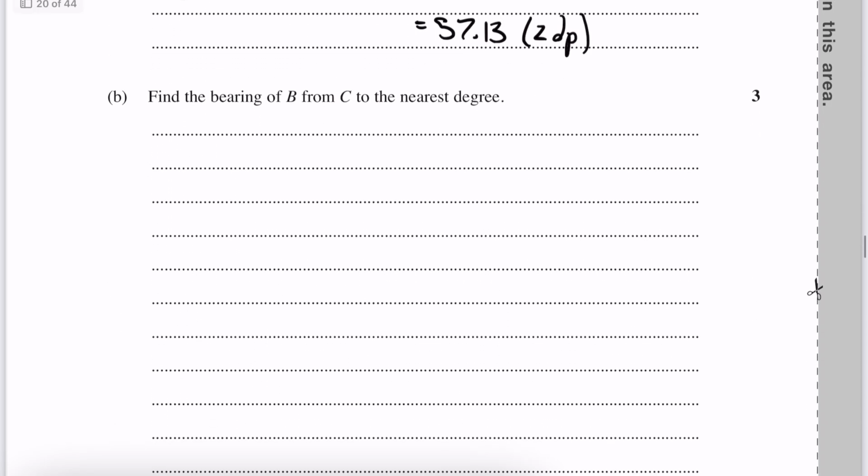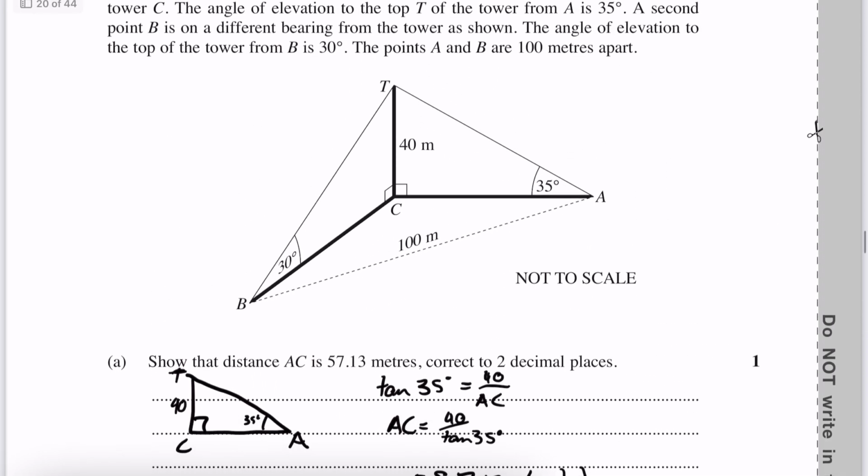B says find the bearing of B from C to the nearest degree. So this one's a little bit more involved. So we know this is now equal to 57.13. And they want the bearing of B from C. So from C.